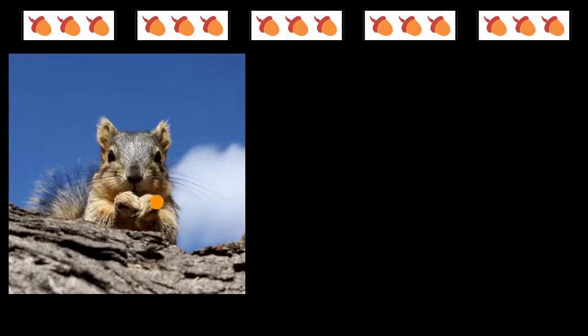Our squirrel friend here likes to collect acorns because really that's how he is able to live. And let's say every day he collects exactly 3 acorns. And so what I'm curious about is how many acorns will he have after doing this for 5 days?